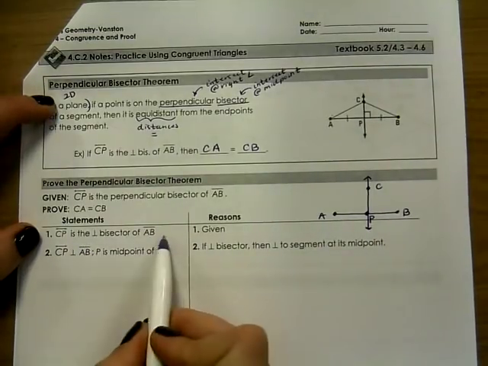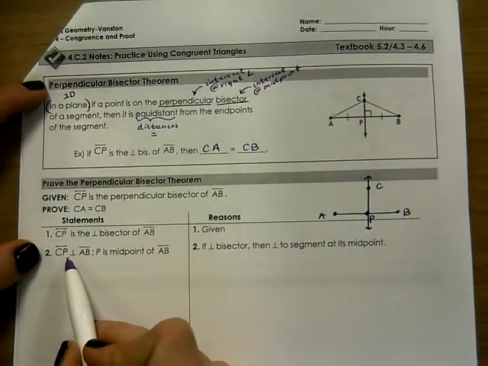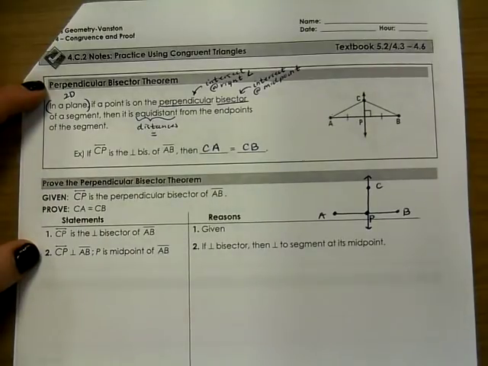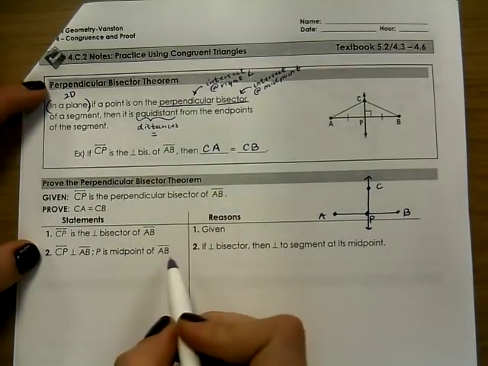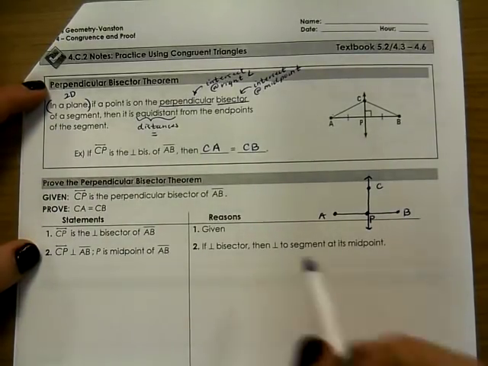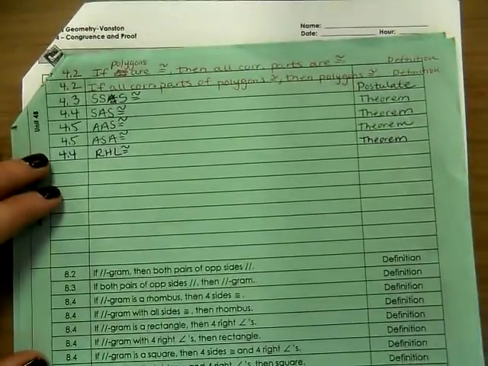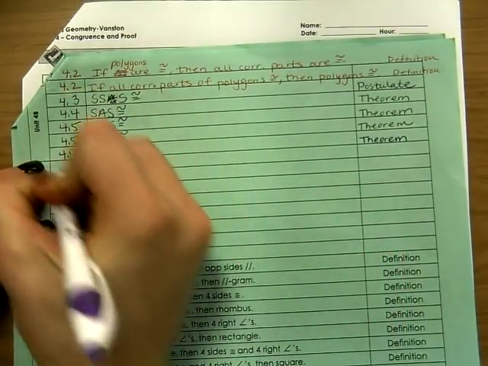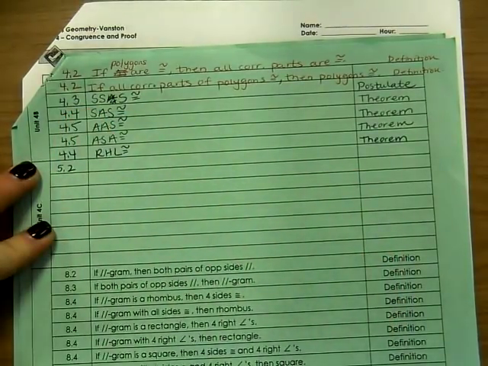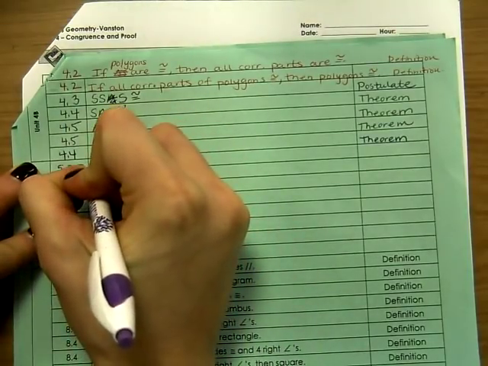What we're given is the given. They give us the second step already: CP is perpendicular and P is the midpoint, and this is using the definition of a perpendicular bisector. Let's go ahead and add that to our green proof sheet. Looking at our green proof sheet, this is in section 5.2, just the definition, which we've already worked through in class, but now we're going to add it to the proof sheet.